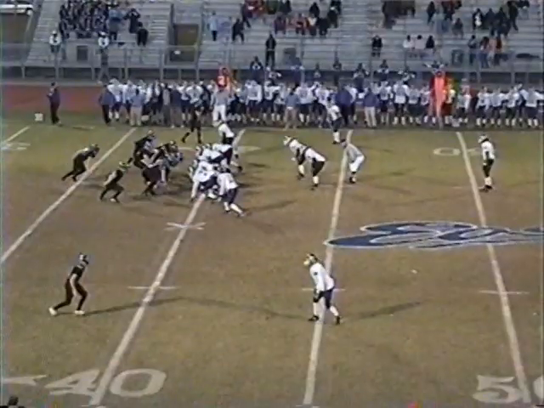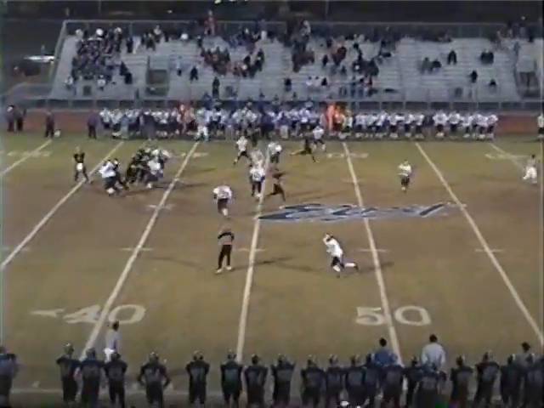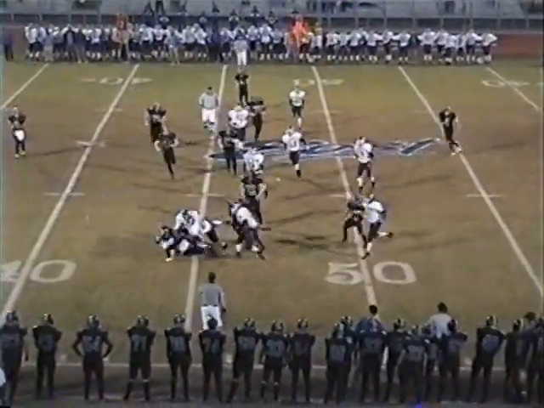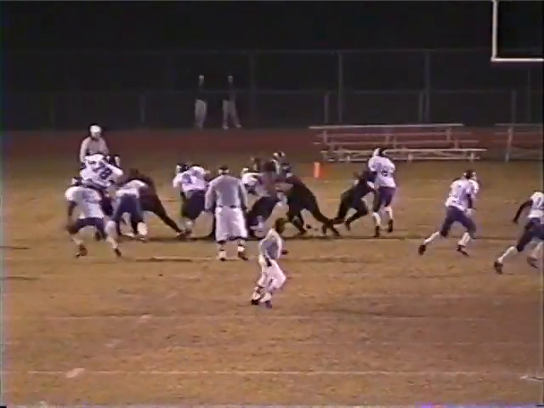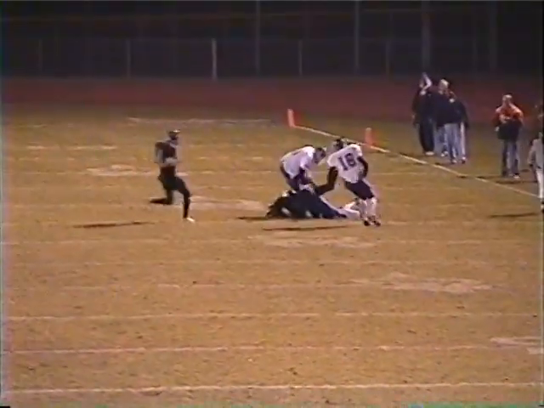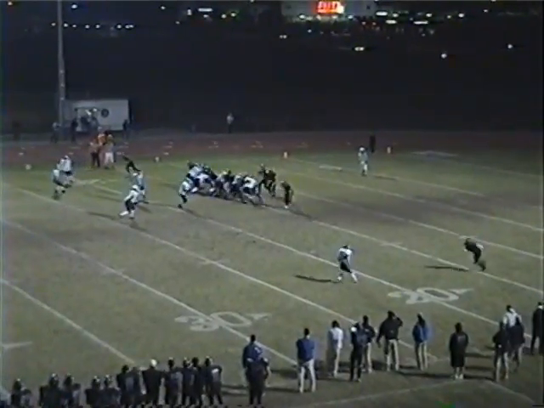We simply ran a little hitch route here. The corner was playing off. We determined that. We made the catch and got up vertically. Same thing here, protection, another 50 progression, and we hit them left.